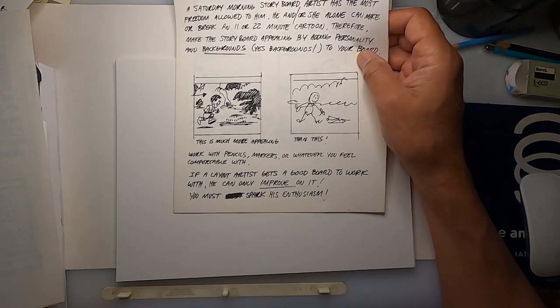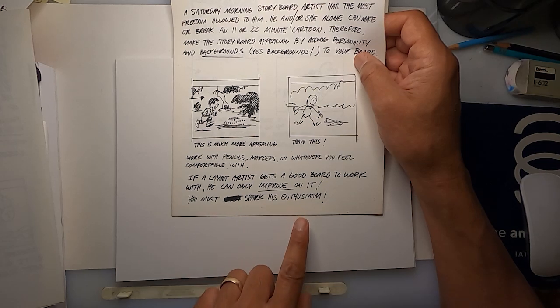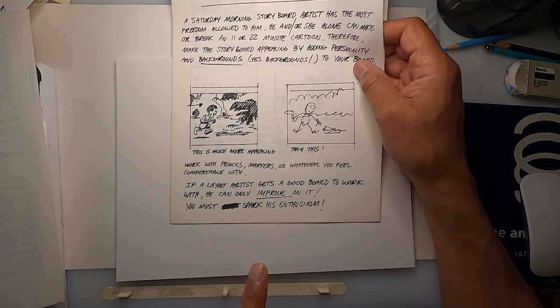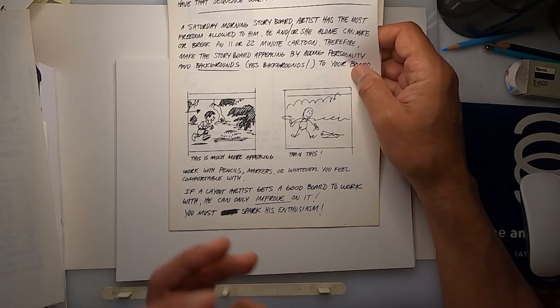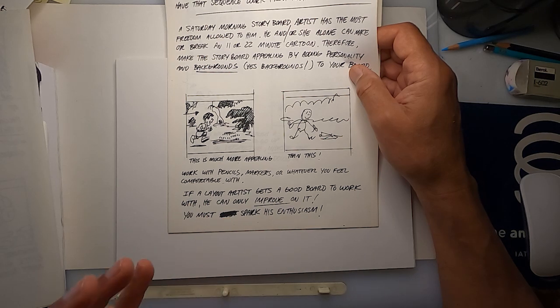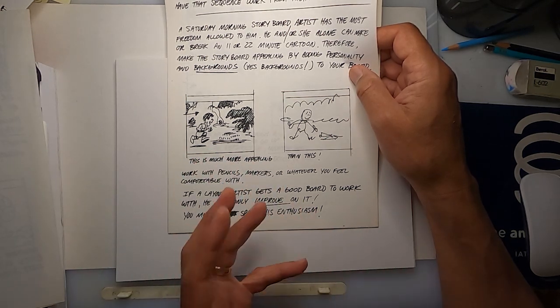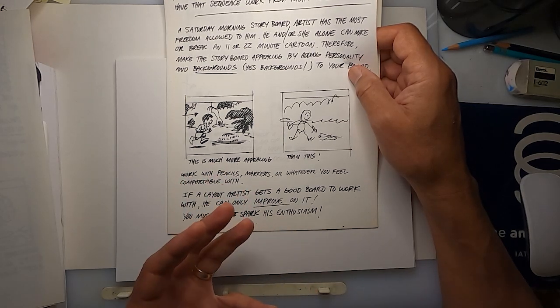Here's an important part here. He says, if a layout artist gets a good storyboard to work with, he can improve on it. You have to spark his enthusiasm. This is when we had layout. Layout was the step between storyboards and animation. Very important step. Nowadays, the work goes from storyboard directly to animation, leaving out layout, which solves a lot of problems in the storyboard.